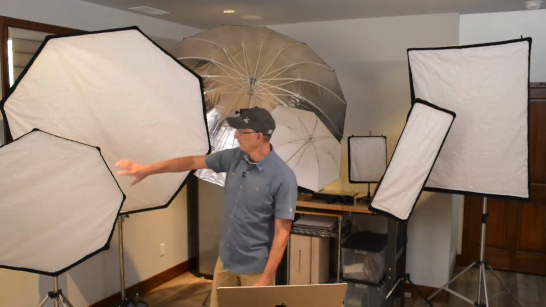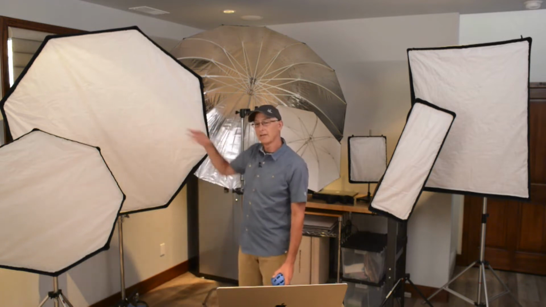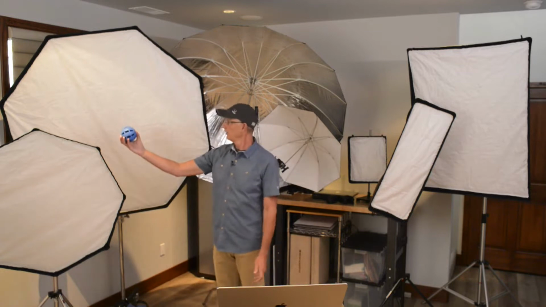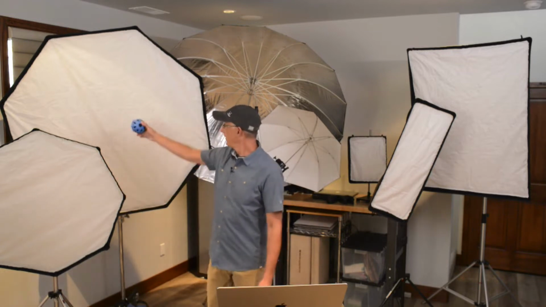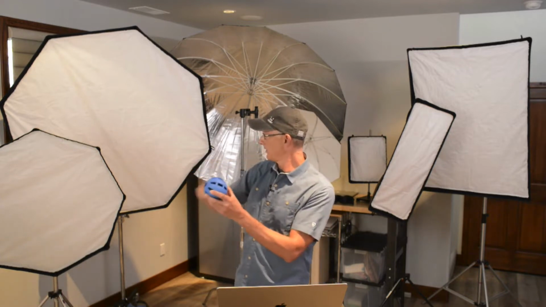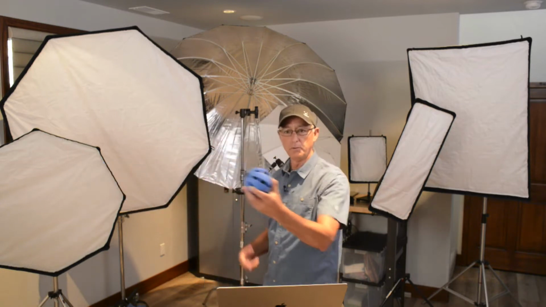You would think, okay, soft and softer. Well, that's true if the distance is the exact same. But if on this one, this ball starts moving this direction and it's relatively the same size as if it's here, well, the quality of light would be just about the exact same.